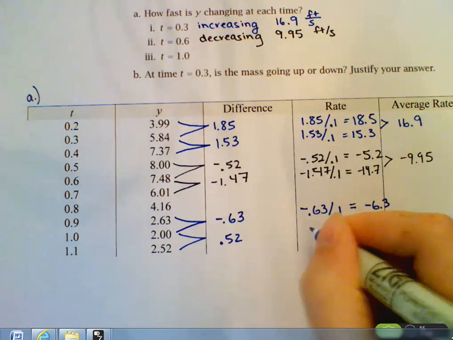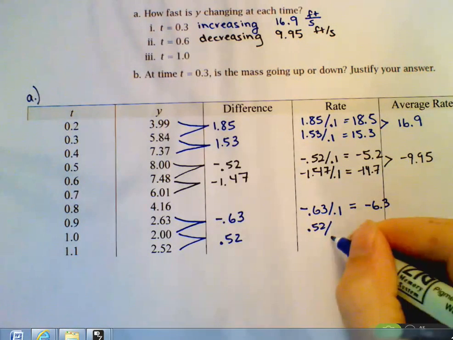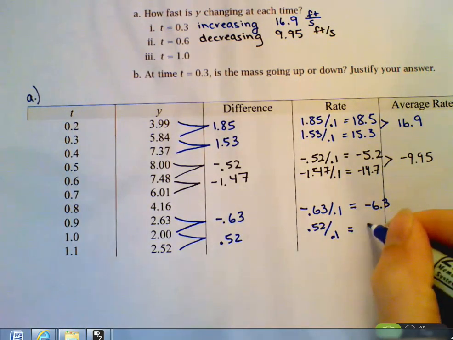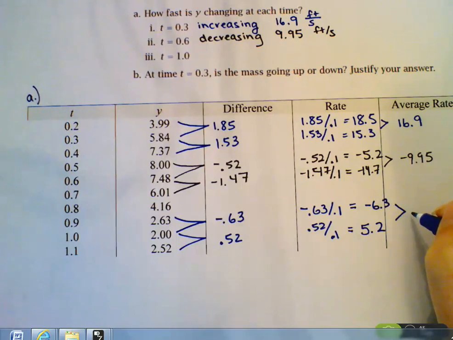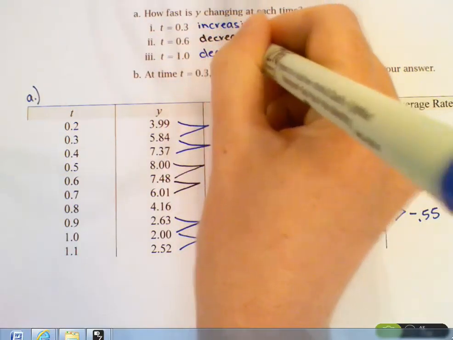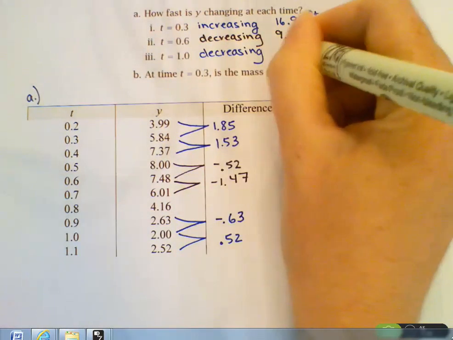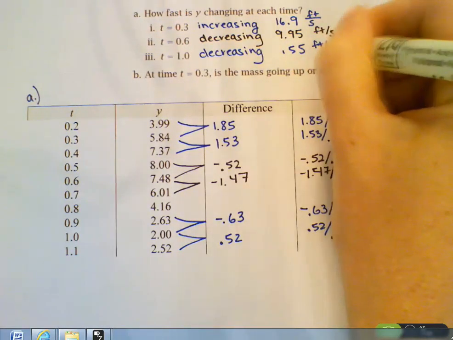So we're going to say the rate is 52 hundredths divided by 1/10, which equals 5.2. And if we find the average rate between these, it's going to be negative 0.55. So again, I'm going to go back up here, and I'm going to say that it is decreasing. We got that negative rate, 0.55 or 55 hundredths feet per second.